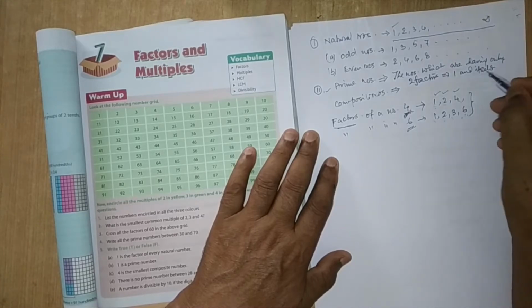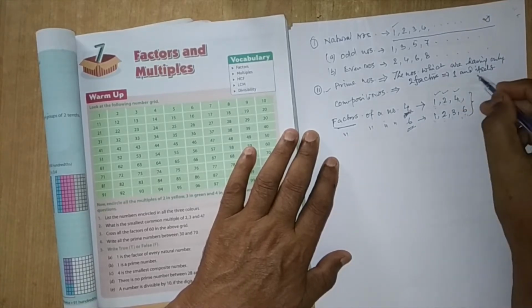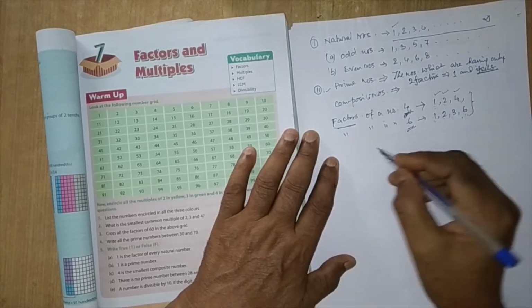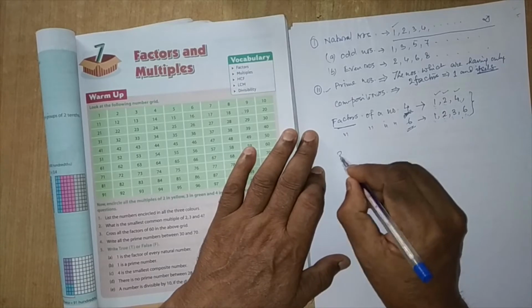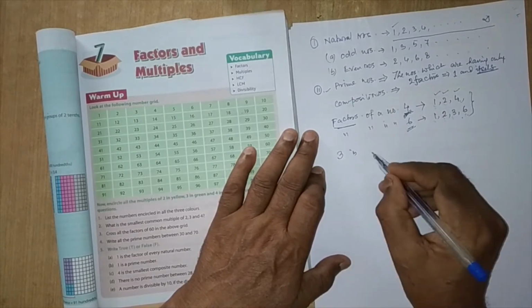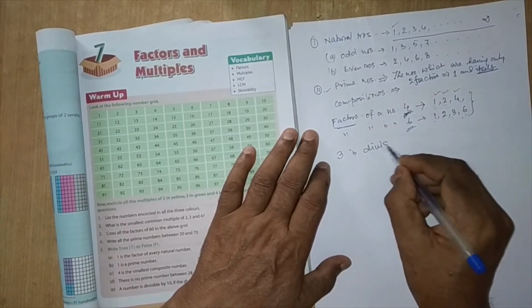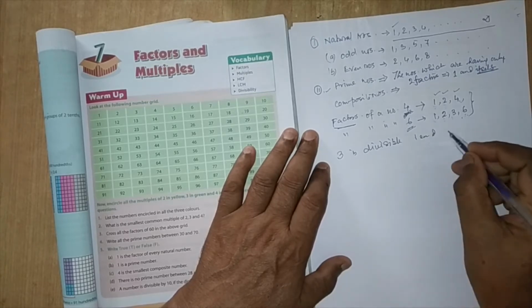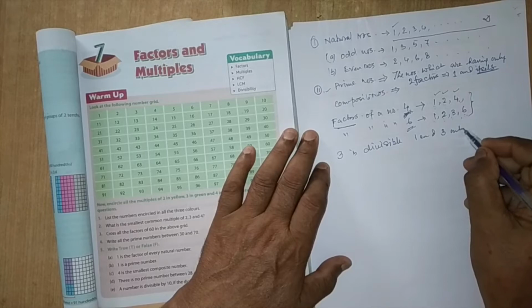1 and itself means, suppose the number is 3. Taking the number 3, it is divisible by 1 and 3 only.